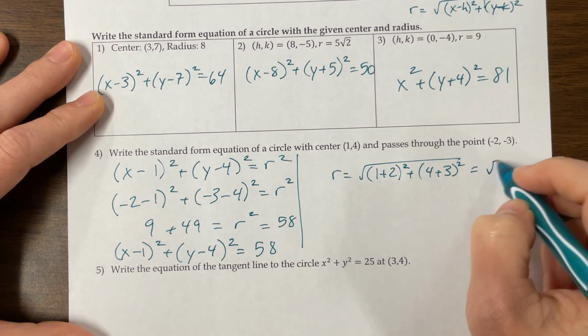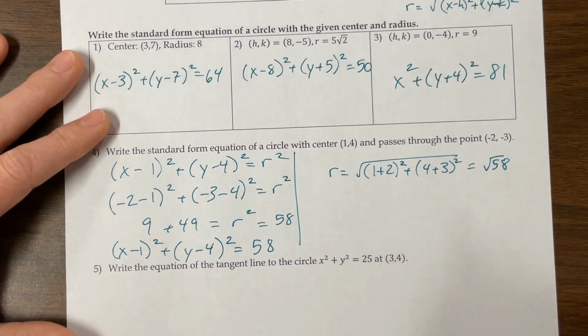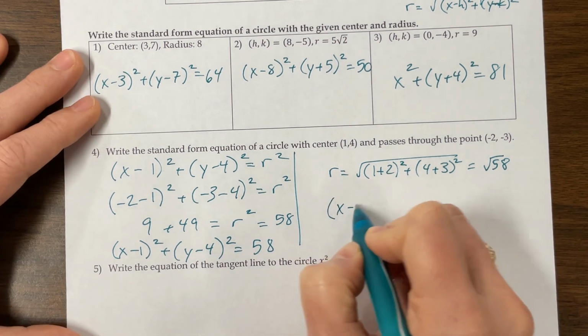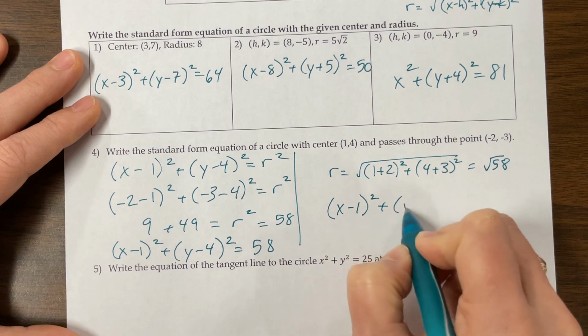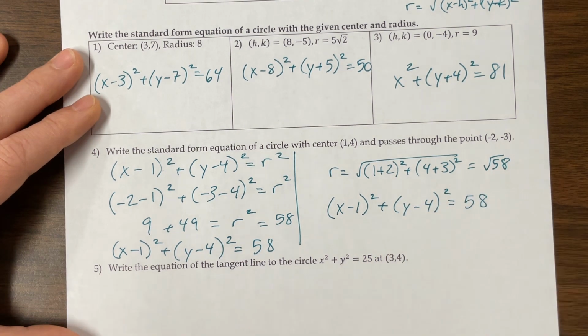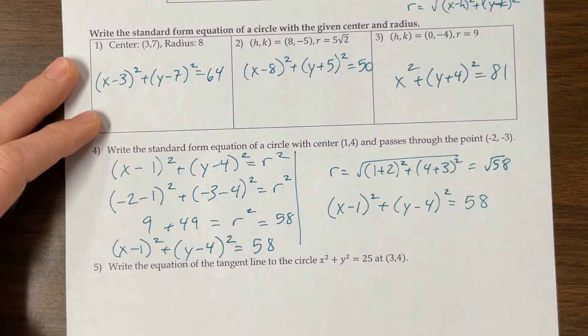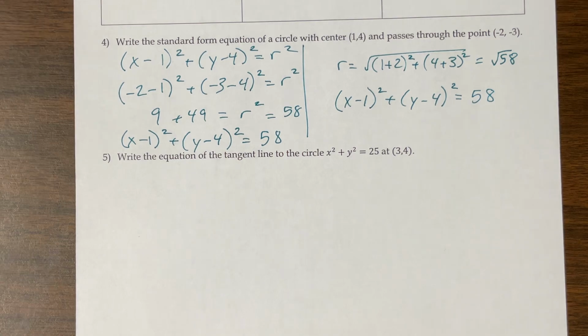We just saw those two numbers. This becomes, r is going to be the square root of 40. That's not a 40, 58. And so (x - 1)² + (y - 4)² = r², which is 58. So either way you want to do it, we were a little faster here because we already remembered the numbers from before. By we, I mean me.